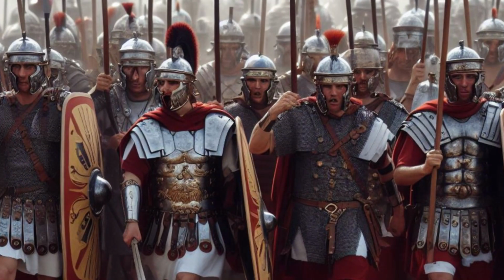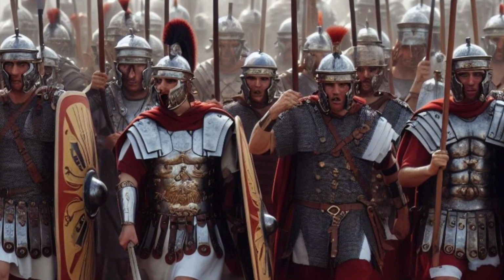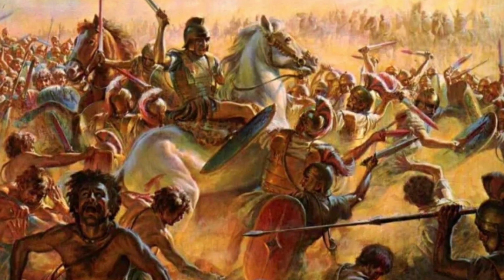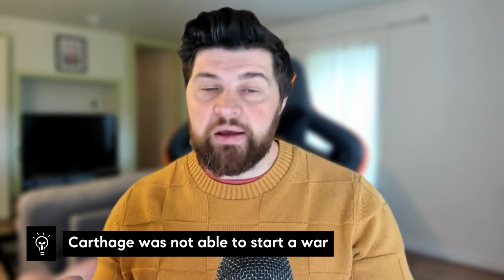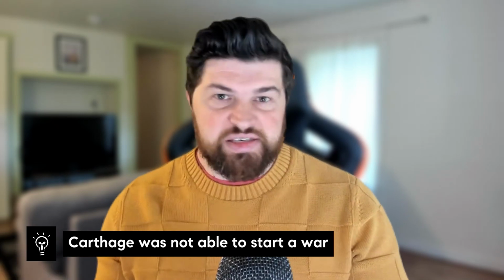It looked for a time that he was going to be victorious over the Romans, but the Romans, being an incredible power, managed to fight back against Hannibal and the Carthaginians. Again, the Carthaginians were forced to sign a peace treaty, which basically said that Carthage was not able to start any war without the written consent of the Romans. And of course, this was very problematic.